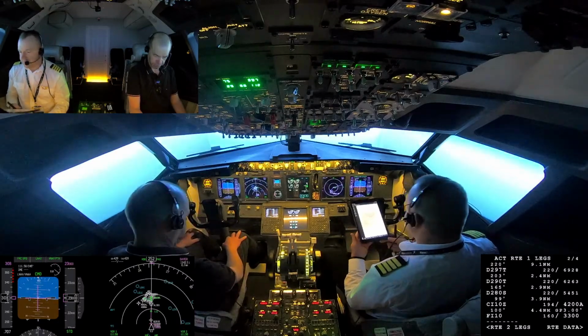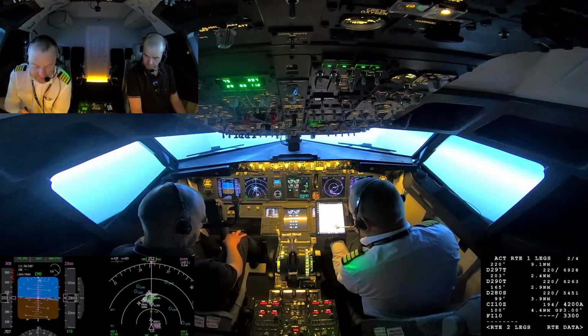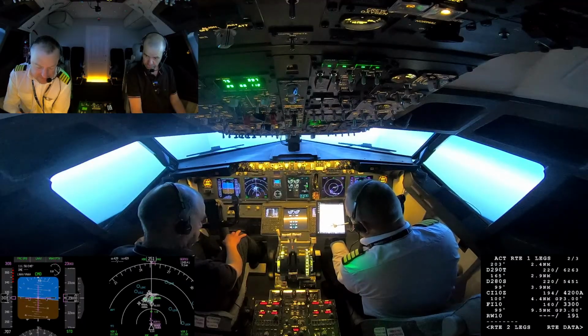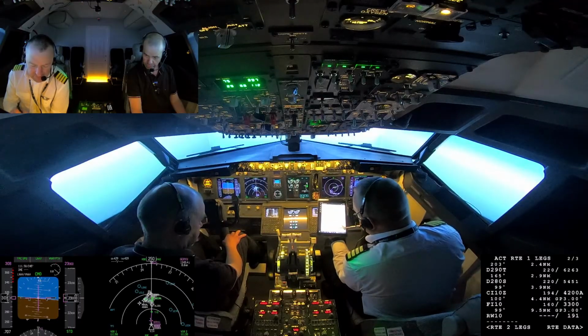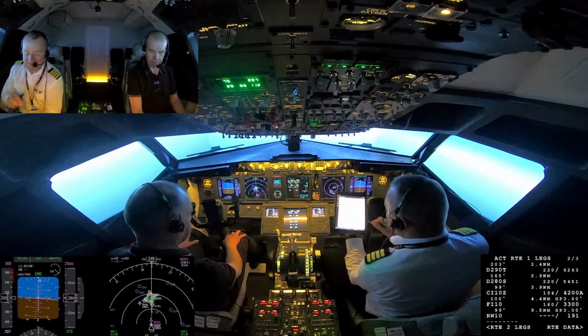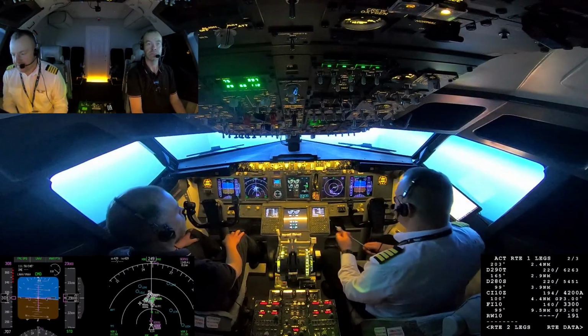Yeah. Perfect. So what we'll do basically, once we get to the center fix here, our final fix, we're going to start a descent following this black line. It's a 3-degree descent, so we need to follow that, so not up and down, but preferably straight down. Yeah, we're starting at 3,300 as well. We can see the terrain already.